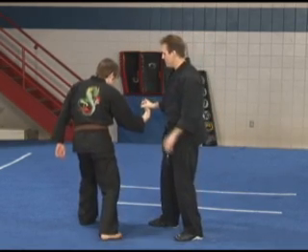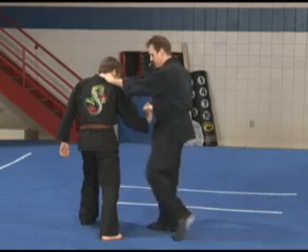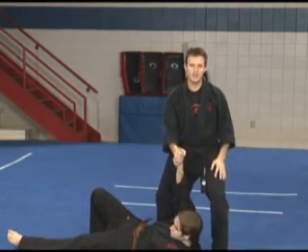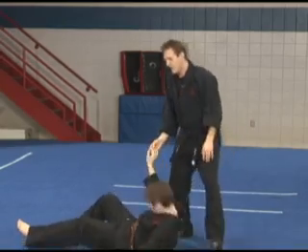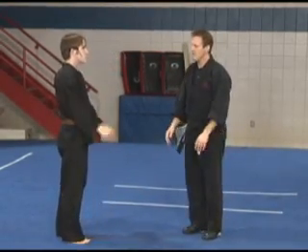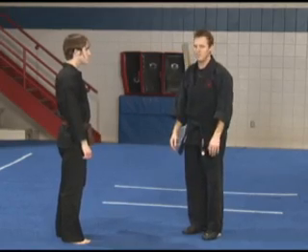So as I push him over, grab the back of the collar, push the back of the calf back, pull down and move him across my body. That was very slow and very easygoing. Now what I want you to notice is how in general this looks like the form I'm doing.